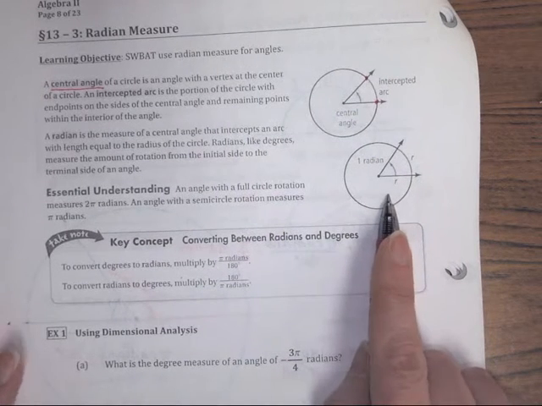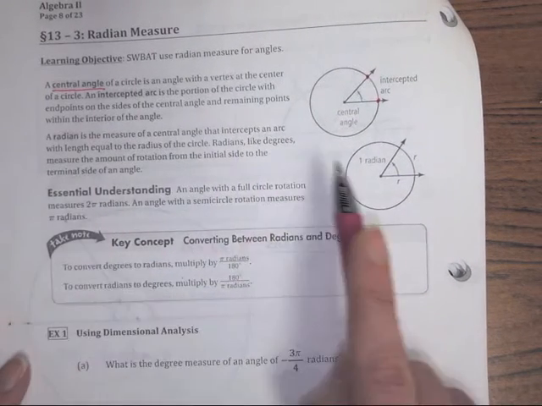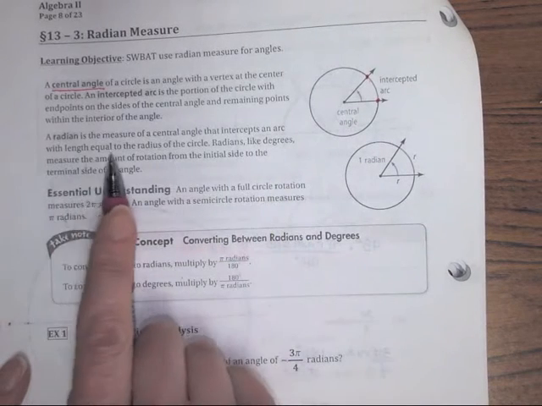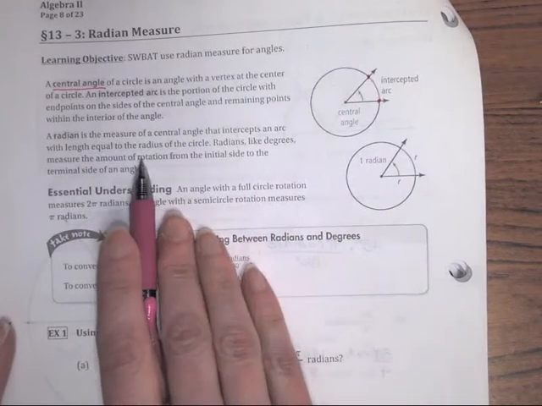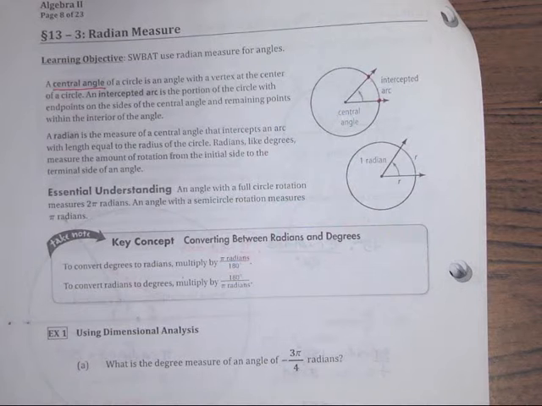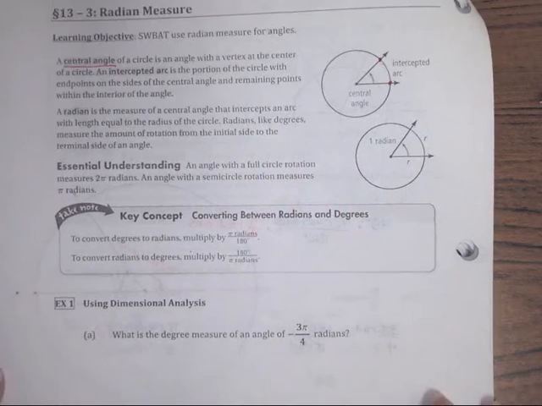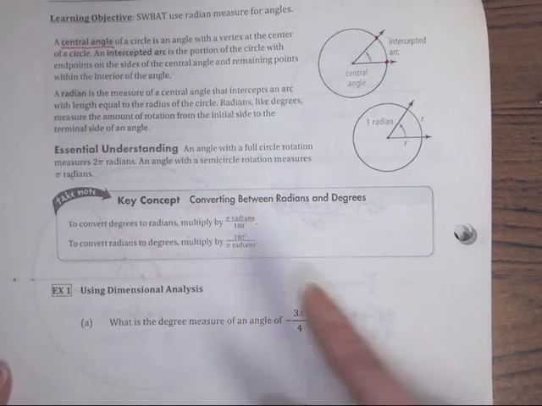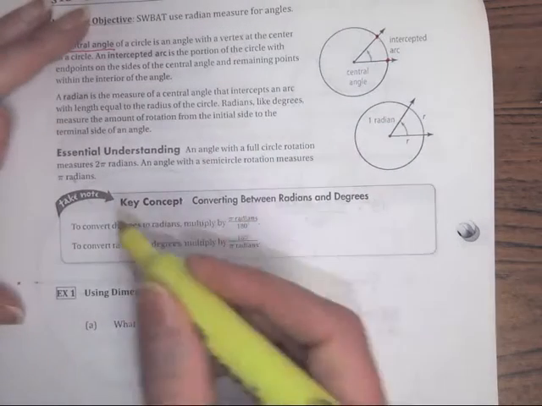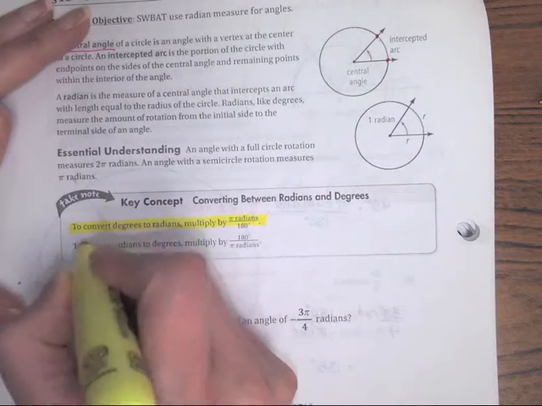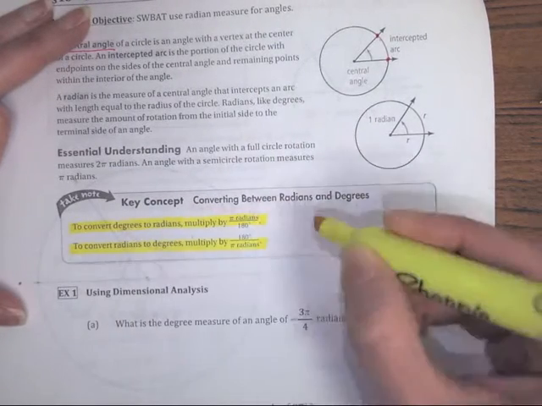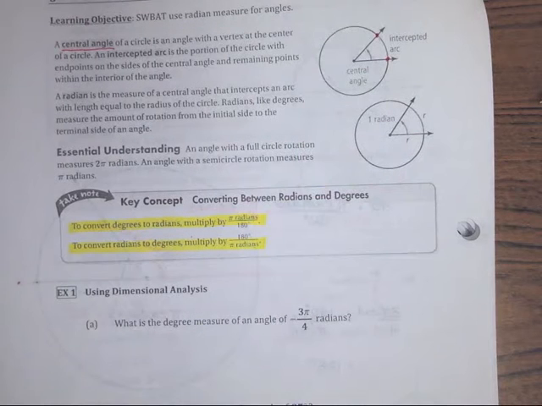Now this goes over what we just learned. A radian is the measure of a central angle that intercepts an arc with length equal to the radius of the circle. So that's what a radian is. And radians, like degrees, measure the amount of rotation from the initial side to the terminal side. So we have right here what I just showed you how to do. So this would be good to highlight. To convert degrees to radians, do this. To convert from radians to degrees, do this. And notice these are just flipped upside down from each other. All right?